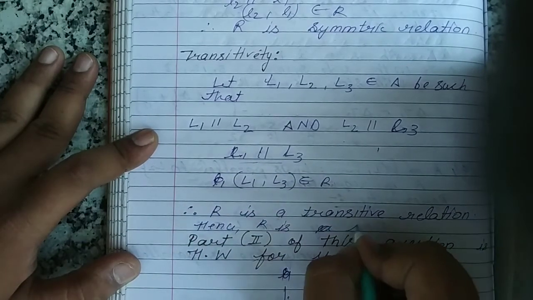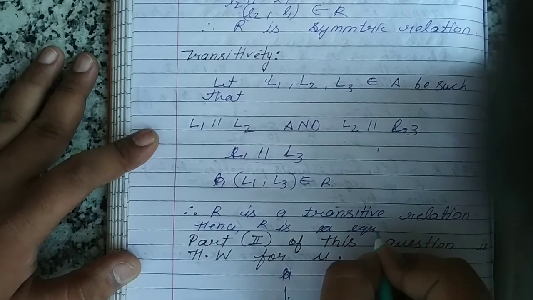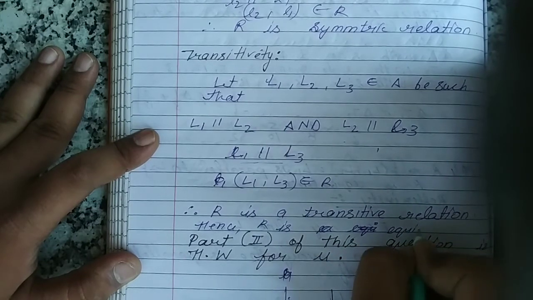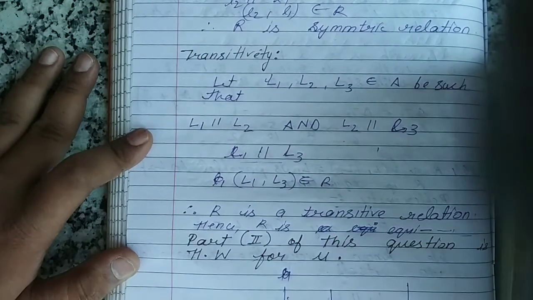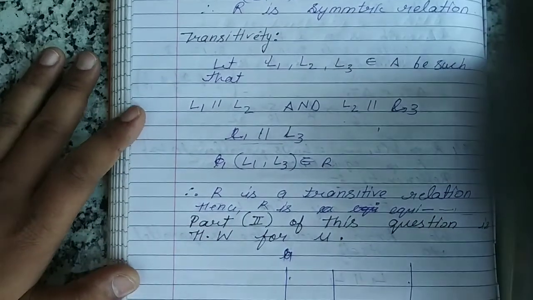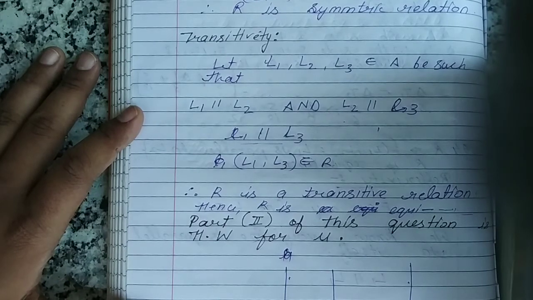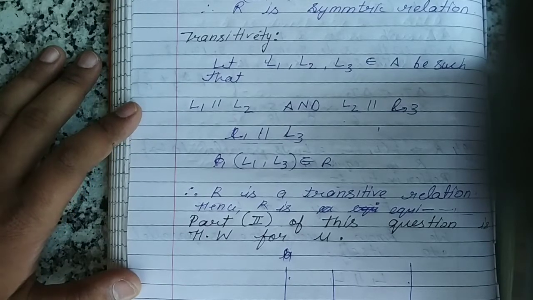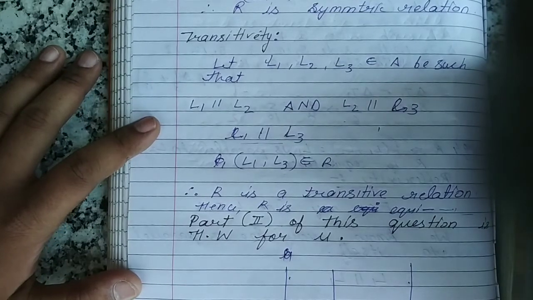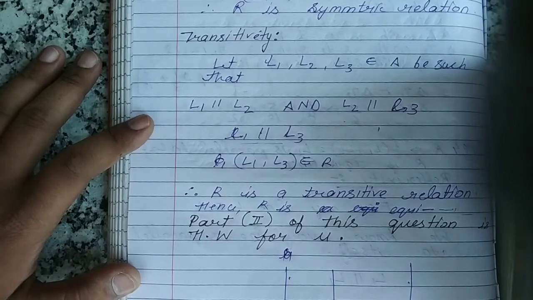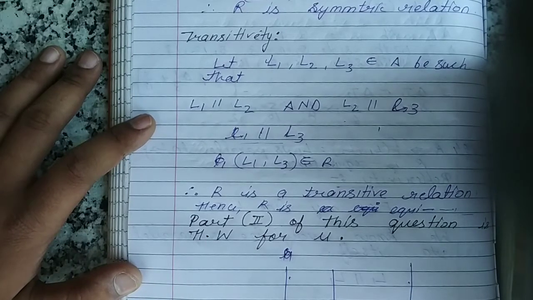And once again guys, its second part is homework for you, equivalence relation. Okay, I am not writing here. Second part is homework, and our exercise 1.1 is almost completed, and 15 and 16 are choose the correct answers. You have to think about the answer to question 15, because it's a very easy question, and 16 is also an easy question.